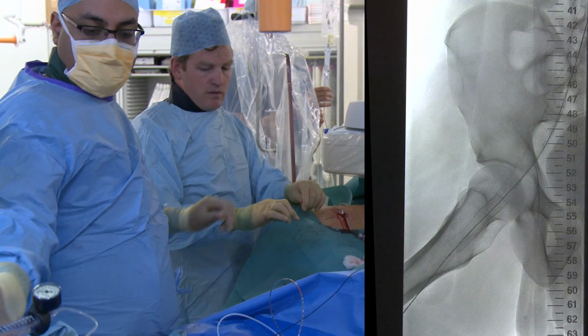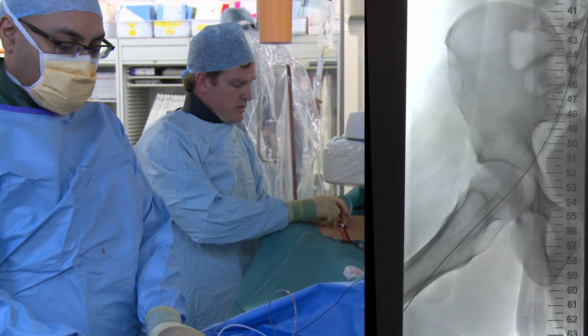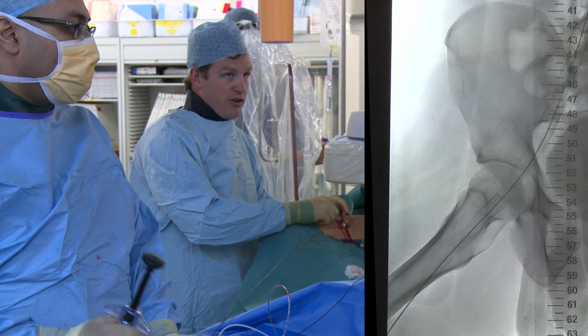The entire length of the treated area is post-dilated from central end to peripheral end.